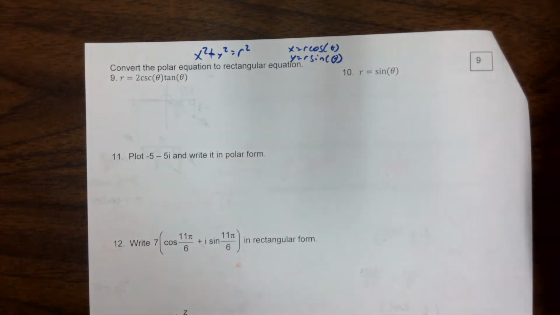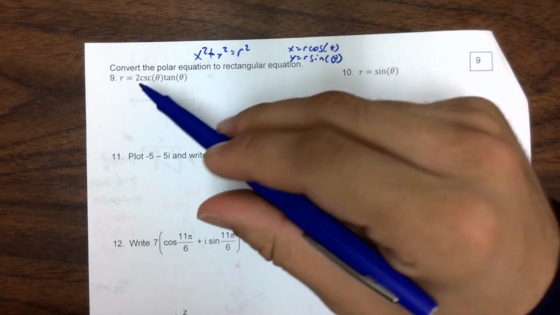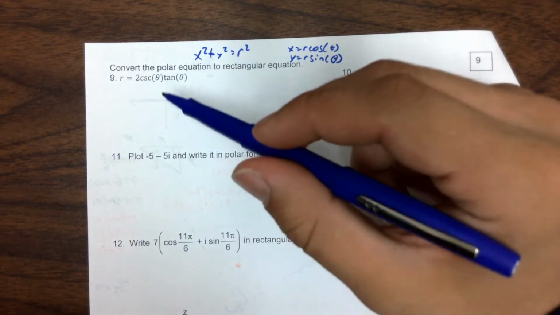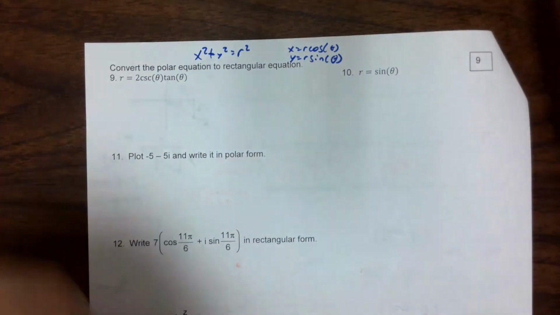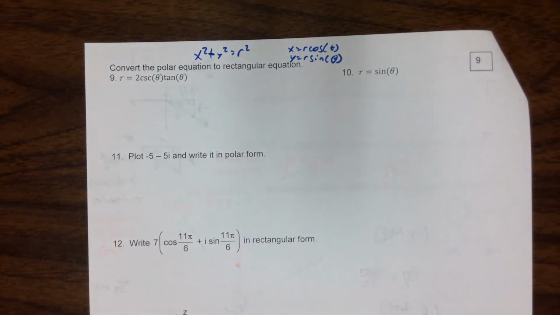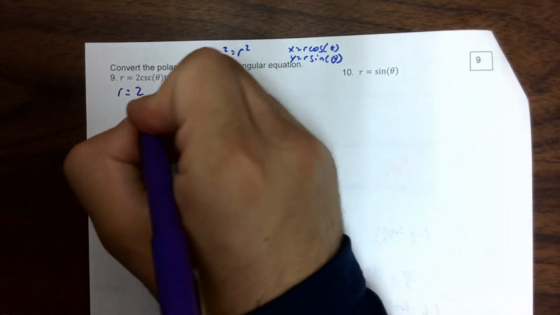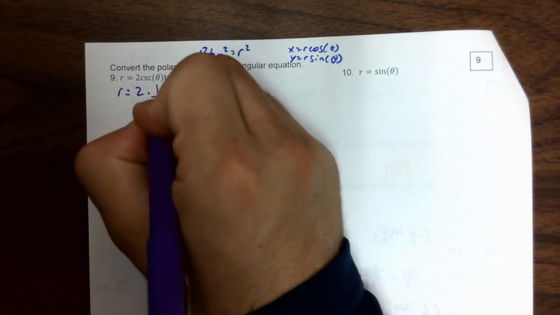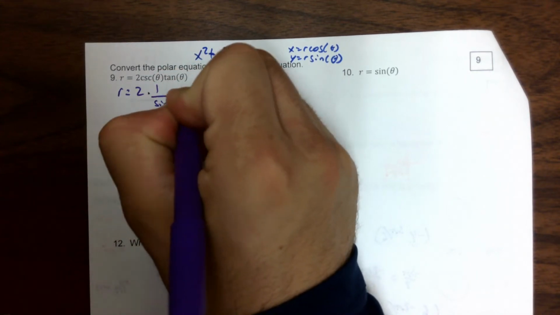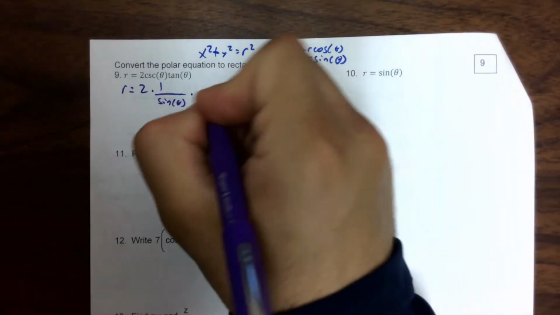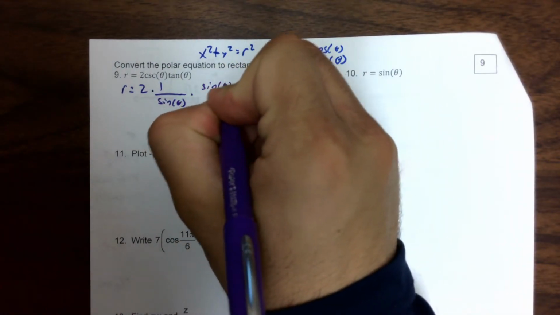Okay. So I want to convert, which means I want to get all the r's and thetas turned into x's and y's. So this looks like a whole bunch of jumbledness. I'm going to utilize some of my chapter 6 and chapter 7 knowledge to rewrite some of these. Cosecant theta, that's 1 over sine of theta. And tangent, none of my equations have tangent, so I'm going to switch that to sine of theta over cosine of theta.